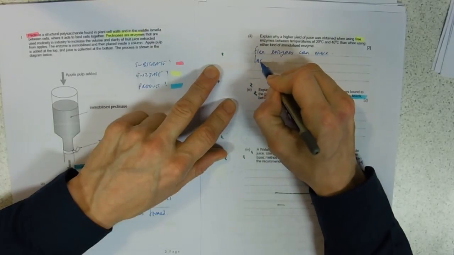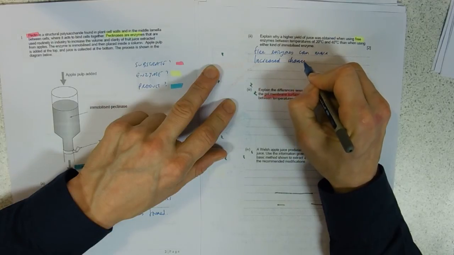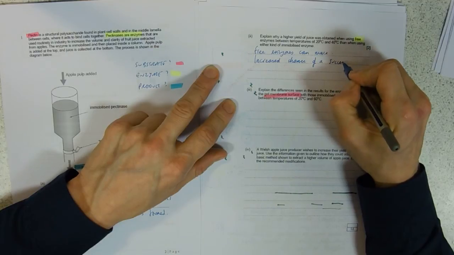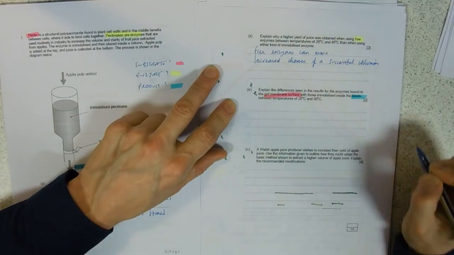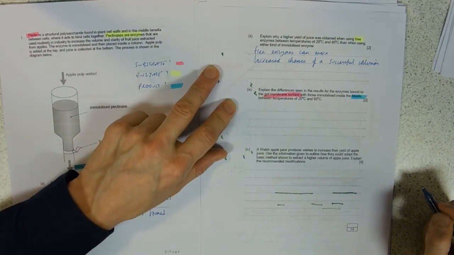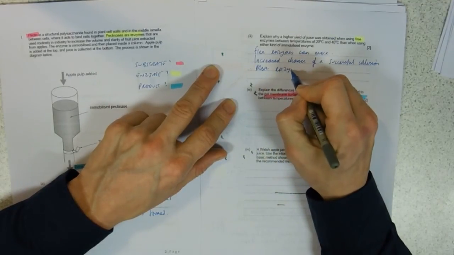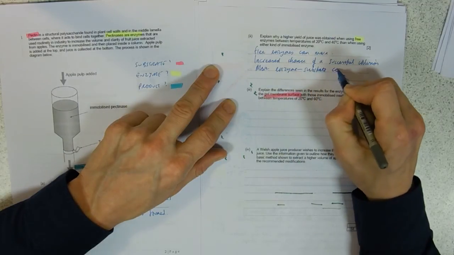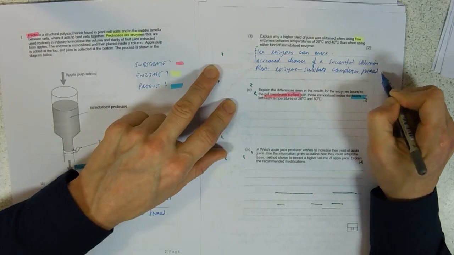So, increased chance of a successful collision, or more enzyme substrate complexes formed.